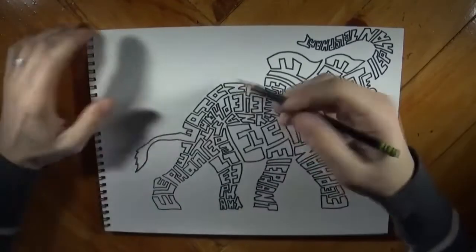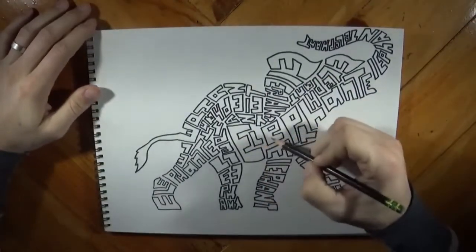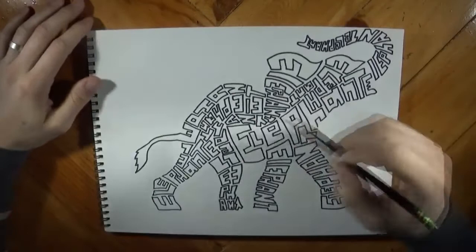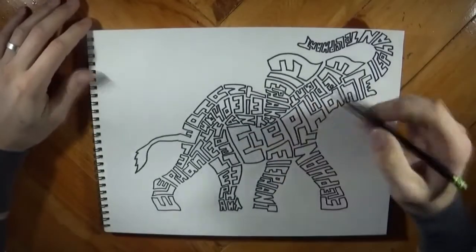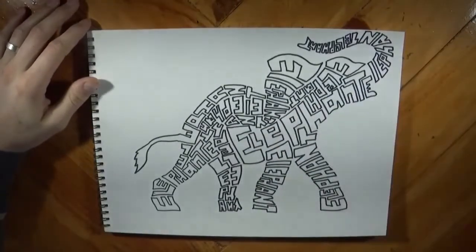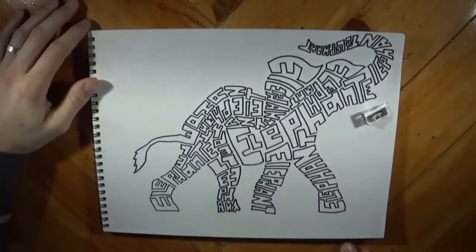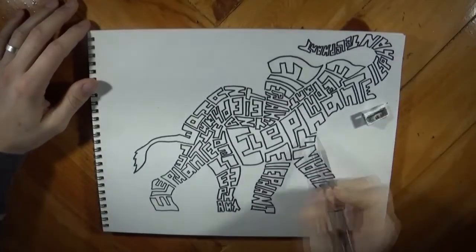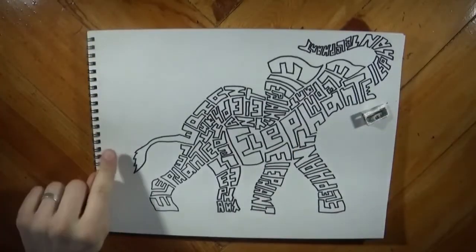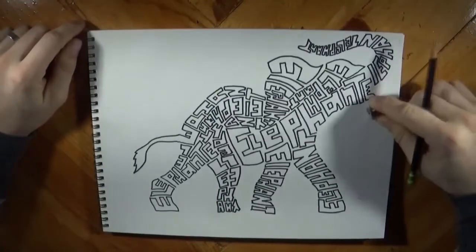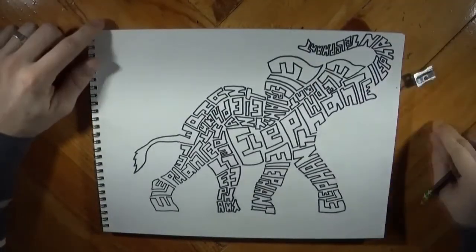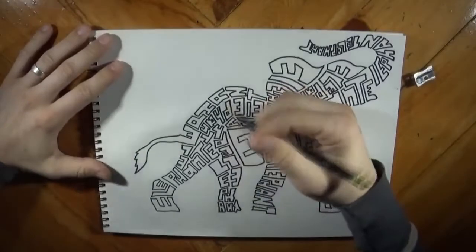So what you're going to do is each individual letter is going to be shaded as if there was a light on this side. So maybe there's my light, and it's shining this way, and a shadow on this side. Here, we'll put that there just so that you know that's the side that it's coming from.